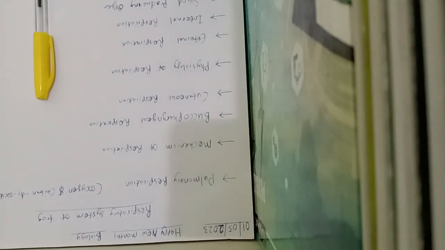Frog shows three types of respiratory system. Number one, pulmonary, I'm very sorry, guys. Frog shows three types of respiratory system: pulmonary respiration through lungs, buccopharyngeal respiration through the buccal cavity, and cutaneous respiration through the skin.